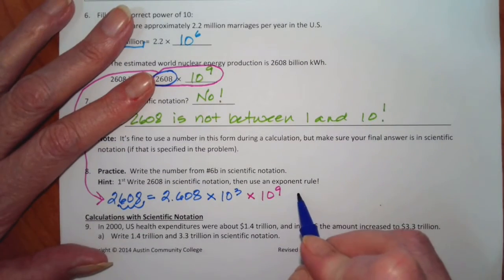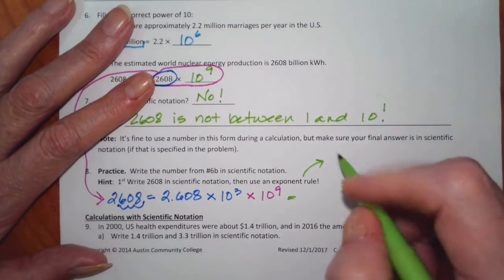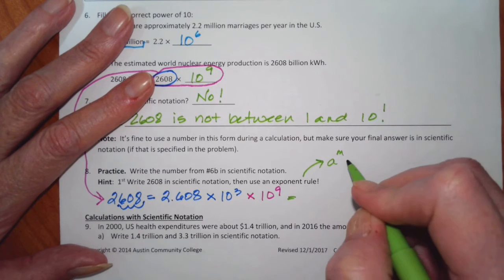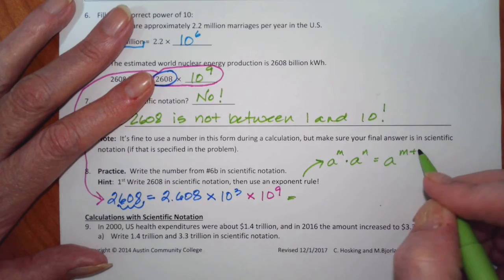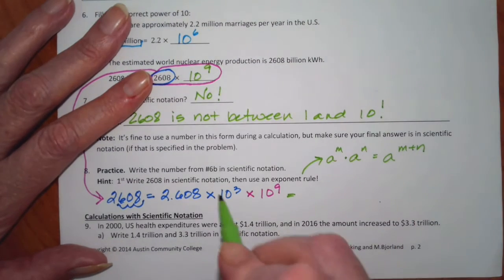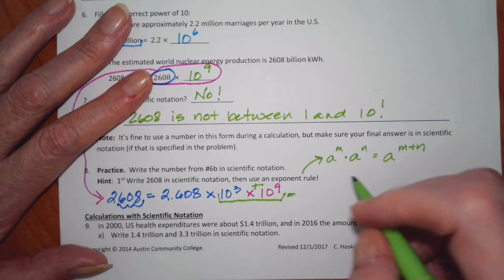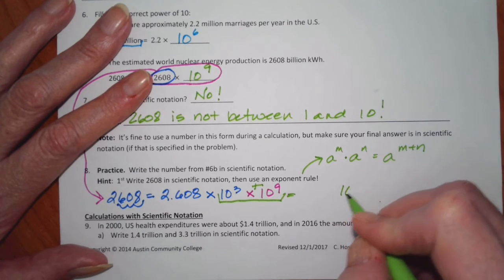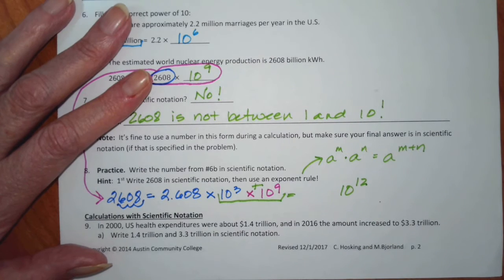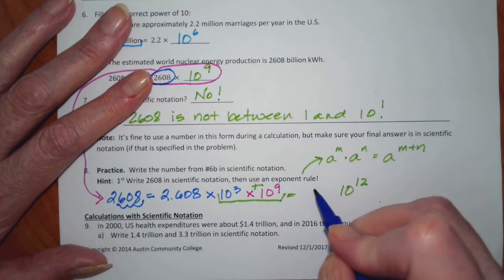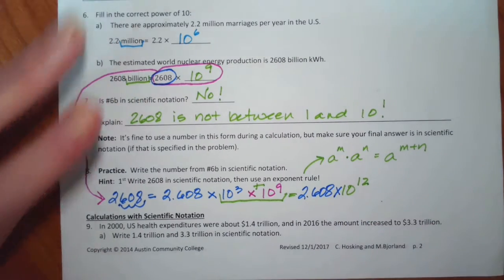From here, I can use my exponent rule. The exponent rule is if you have a to the m times a to the n, you just add the exponents. So if I have 10 to the 3rd times 10 to the 9th, this part just becomes 10, 3 plus 9 is 12, and I still have the 2.608 times that.